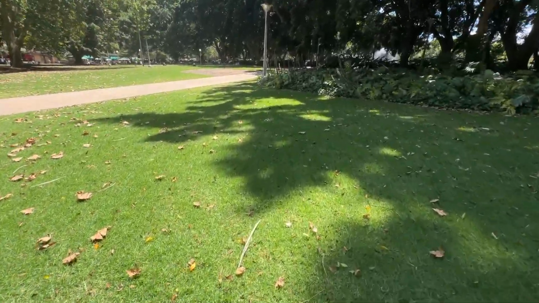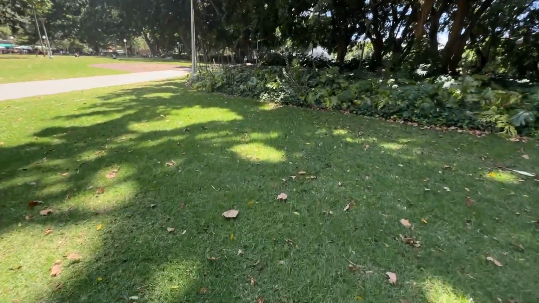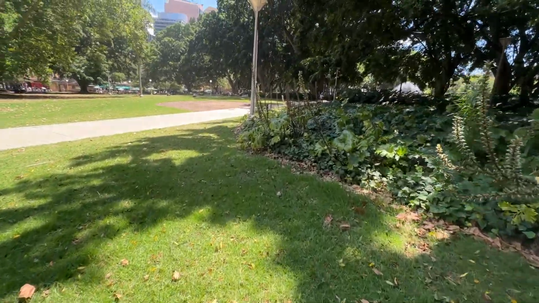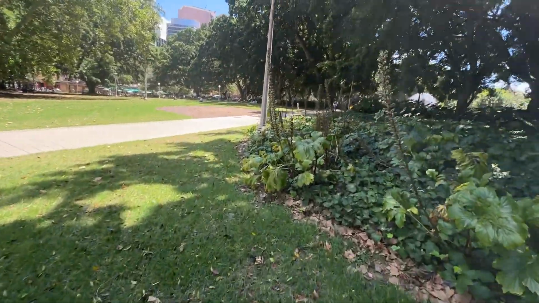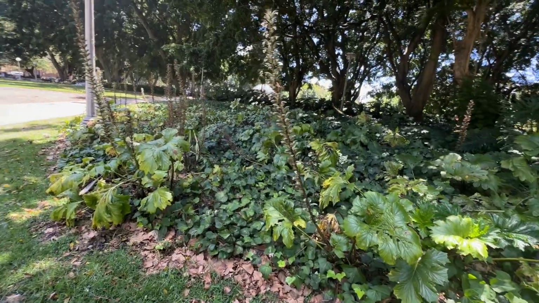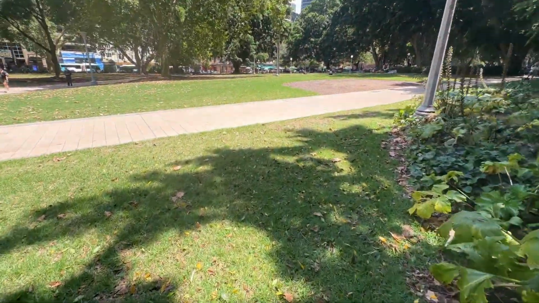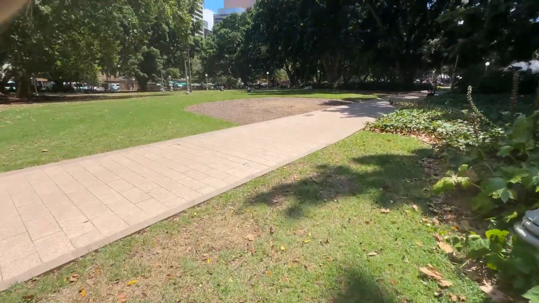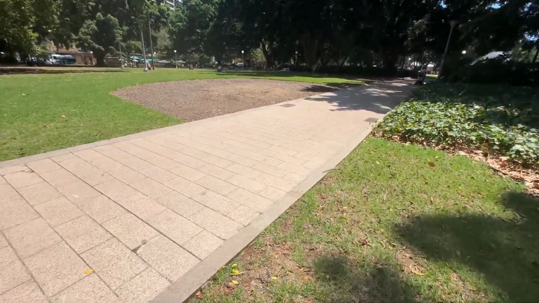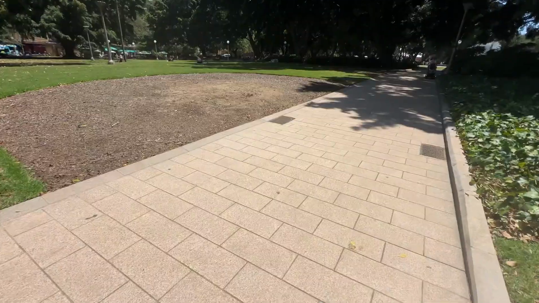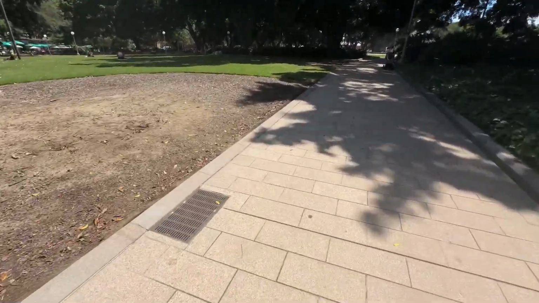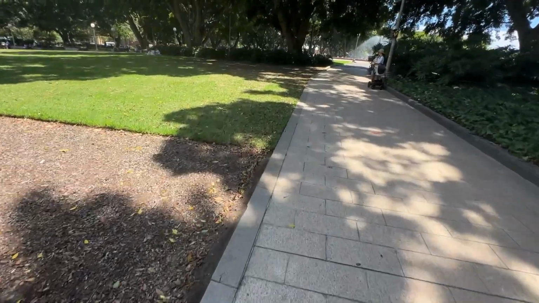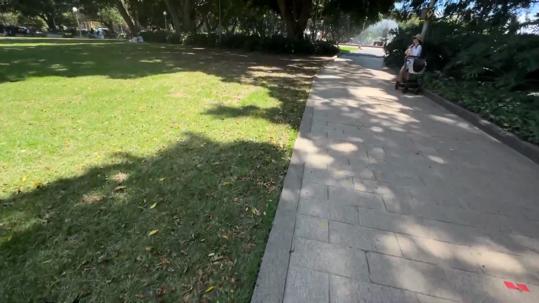Hyde Park is usually a busy place around Sydney. If you are around Sydney, Hyde Park is always busy. Sometimes you'll see photographers here and there, but you don't really see them unless it's a photo walk or something like that. It's 30 degrees. Apparently it's supposed to be raining all week, so I may as well record a video before it rains.